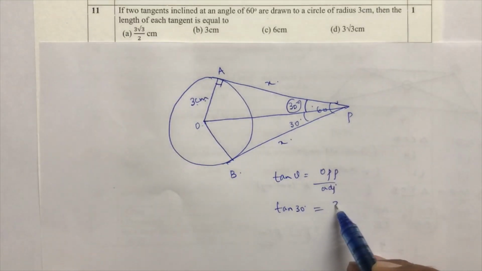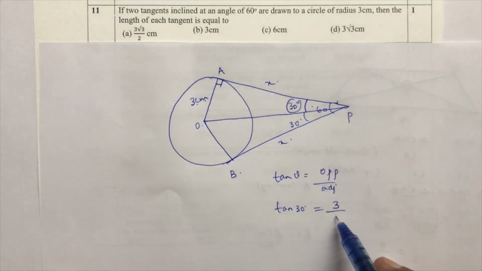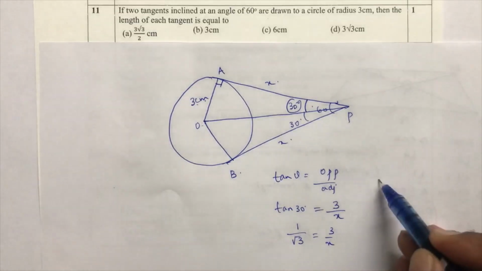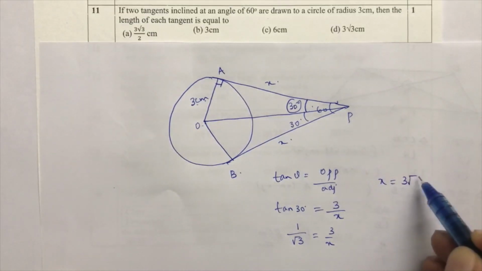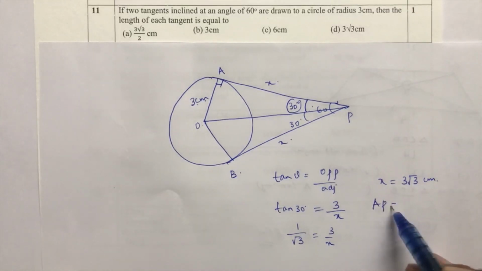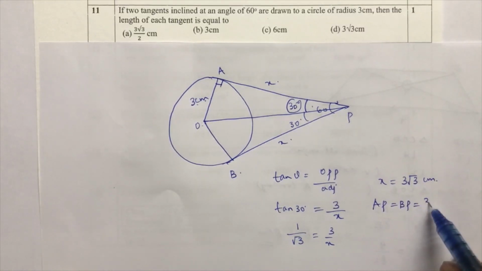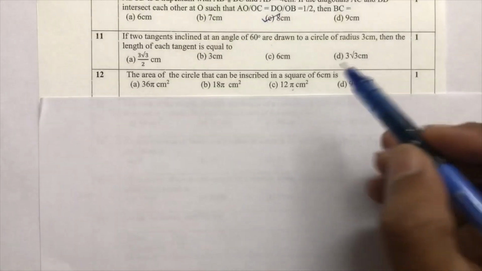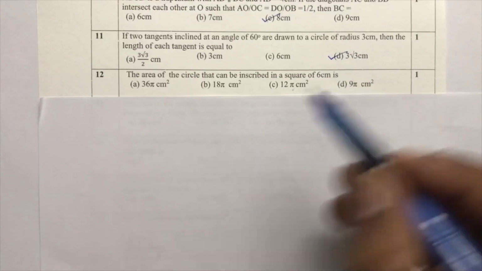Tan 30 has opposite 3 centimeters and adjacent x. Tan 30 is 1 by root 3, equal to 3 by x. Cross multiply: x equals 3 root 3 centimeters. So the length of the tangents AP or BP is 3 root 3 centimeters. The correct option is 3 root 3 centimeters.